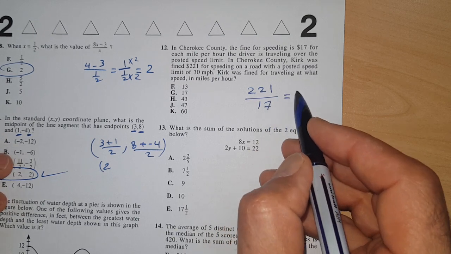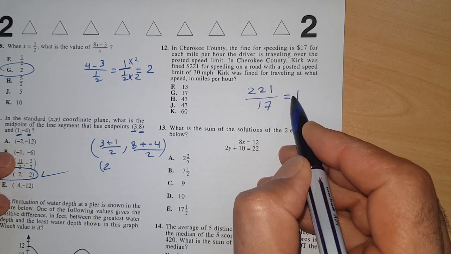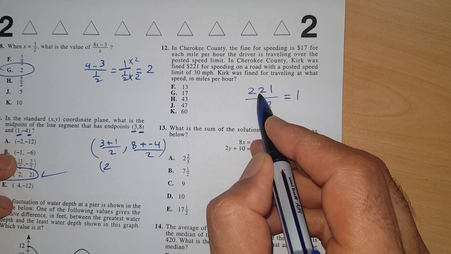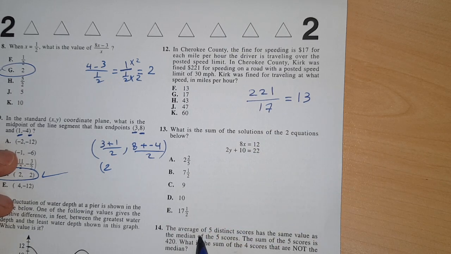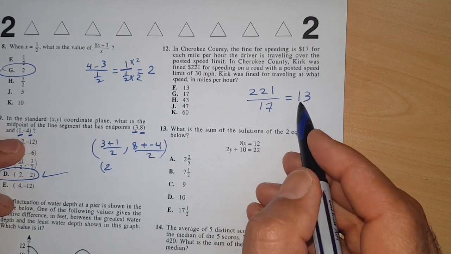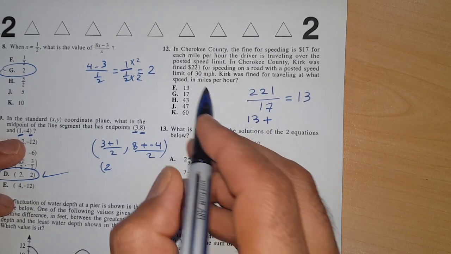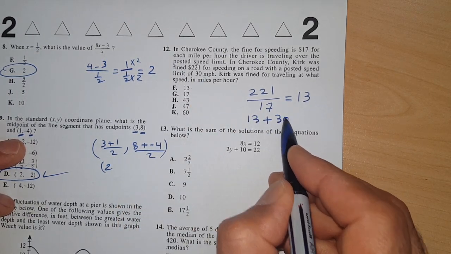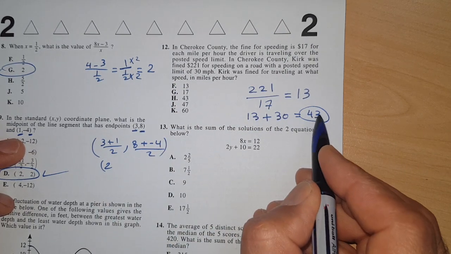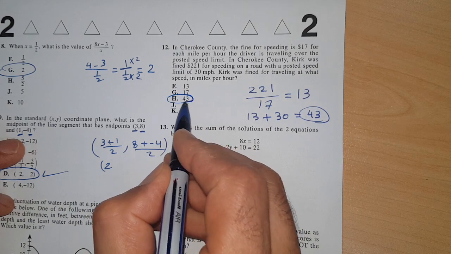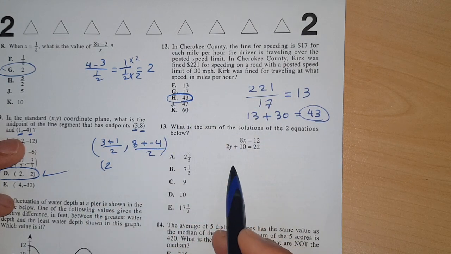So 22 over 7 is 1 remainder... 22 minus 17 is 5. 5 times 3, 13. Okay. This 13, if you add it to the original limit of speed, you will get 43. This is the speed Kirk was traveling at.